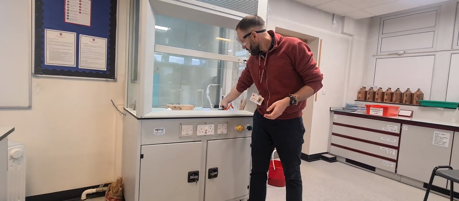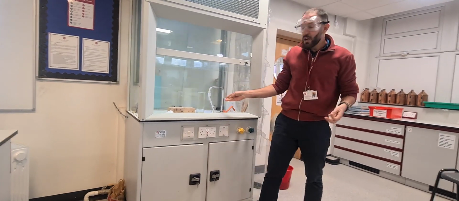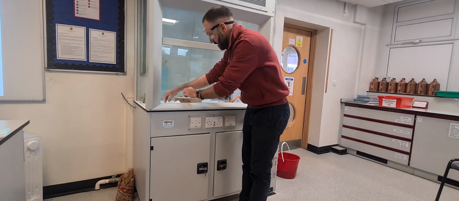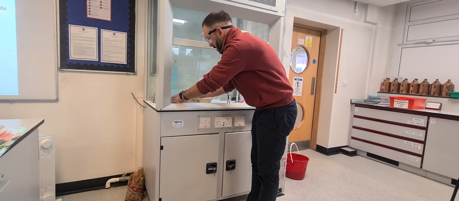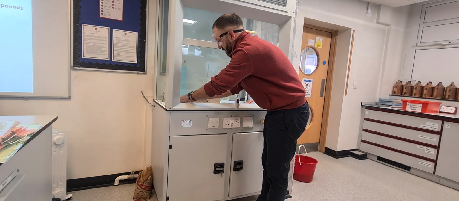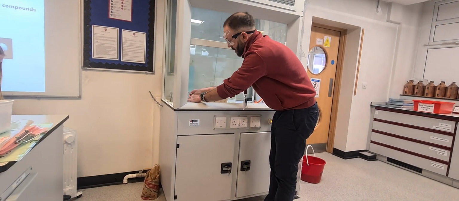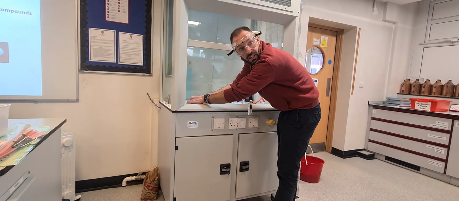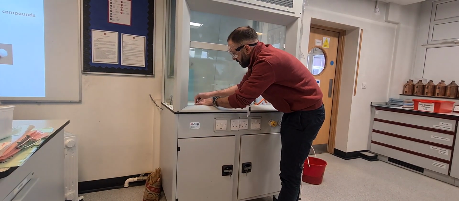You can heat it with the Bunsen, but I tried it yesterday and I thought water worked best. I should be wearing gloves actually, because I don't want to touch the sodium with my hand and have a bit of moisture on my hand and burn it. So just dry that off.